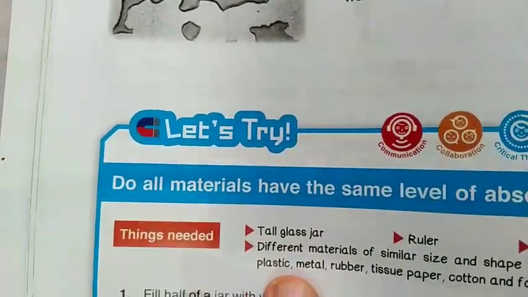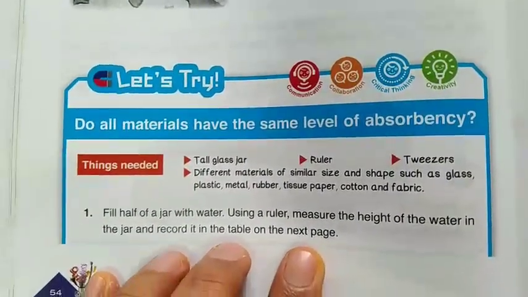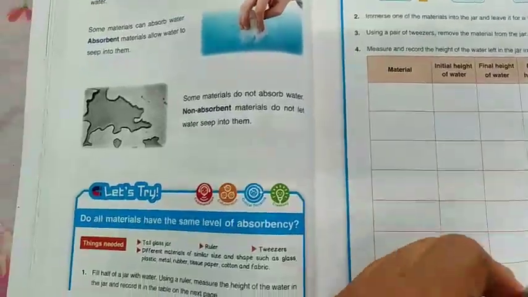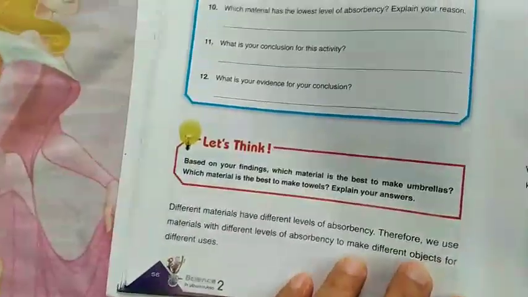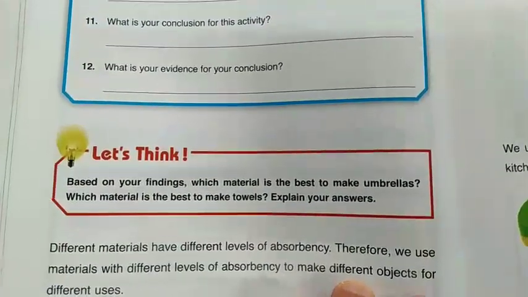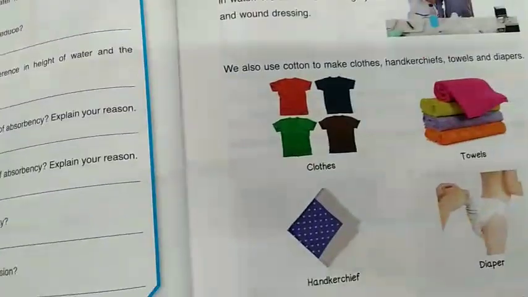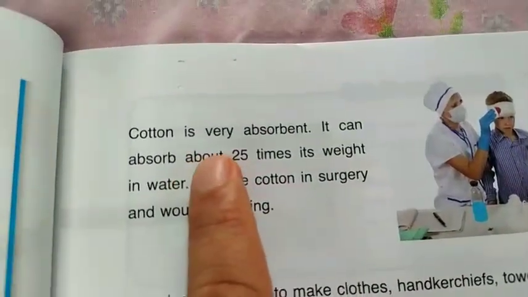Now we will try this experiment, but before we answer this one, I want you to answer this one. We will review first about here. So, I want you to think. We'll go back to that one. We'll study this one first.